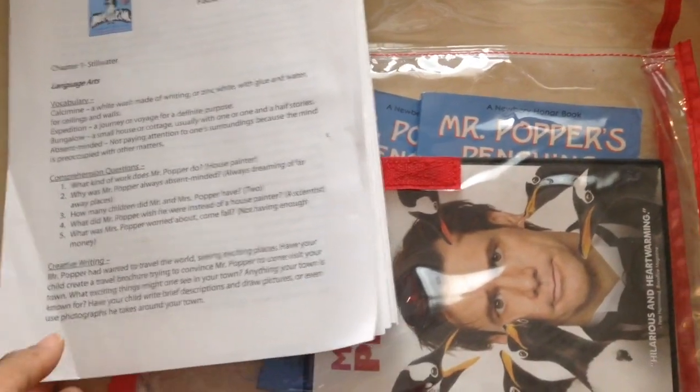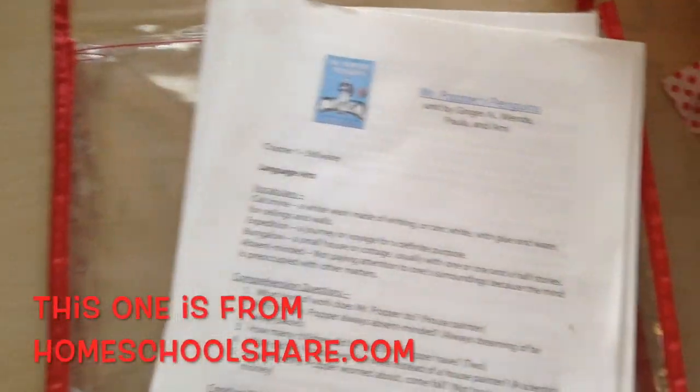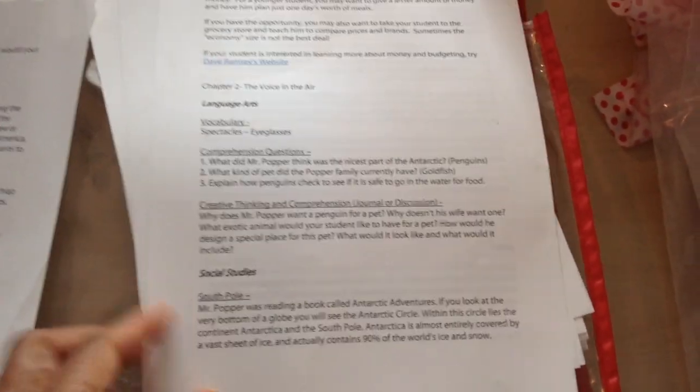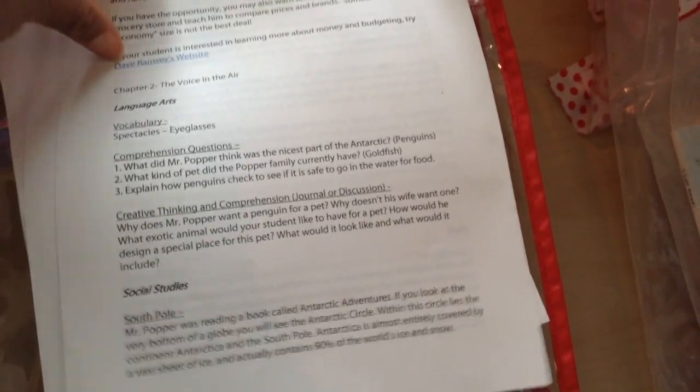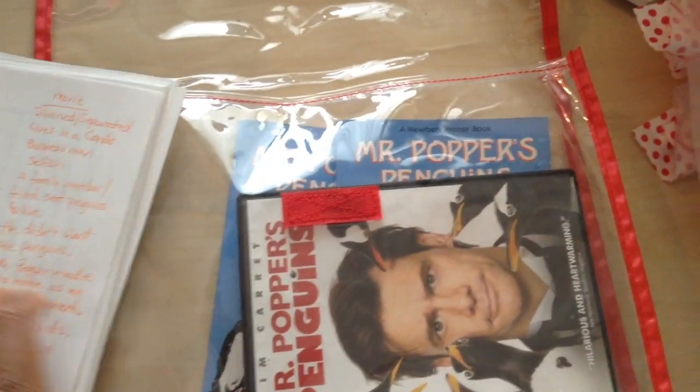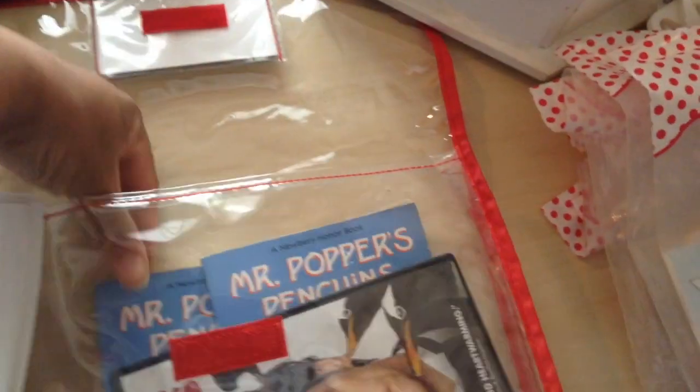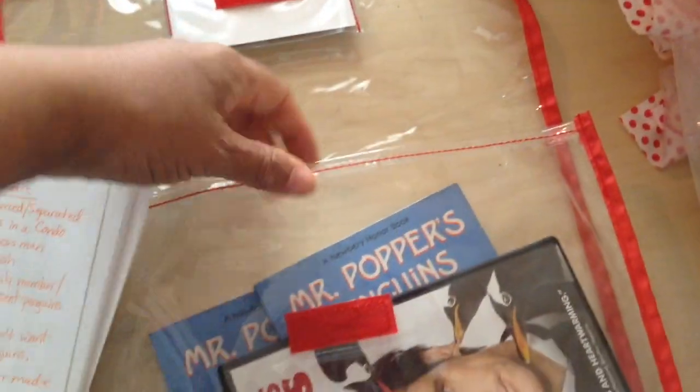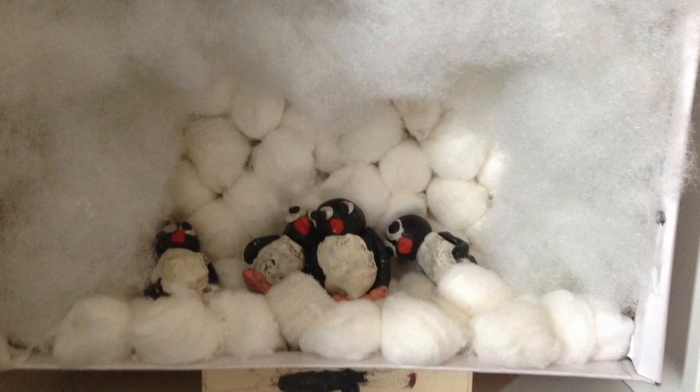Now here's one that we did over the summer, and this is Mr. Popper's Penguins, and as you can see, this has a ton of stuff in it, and it has vocabulary. It covers vocabulary, comprehension questions, social studies, math. It has crafts, and we did do a craft on penguin habitats that we did. I will insert a picture in.